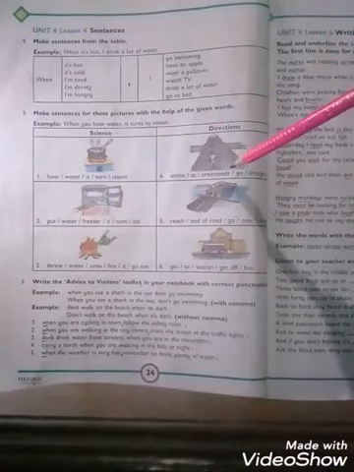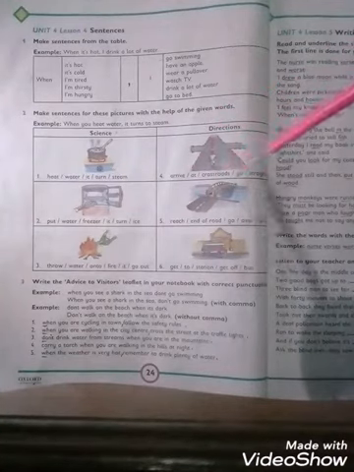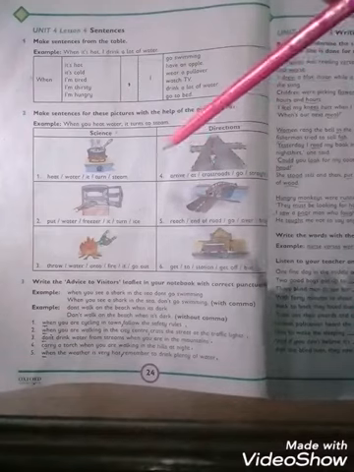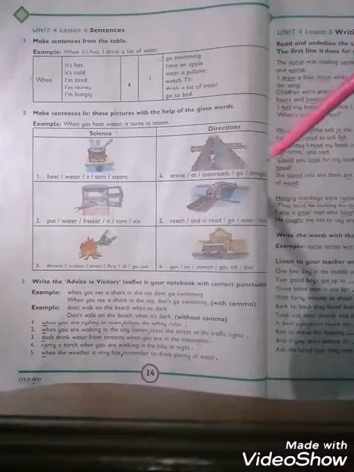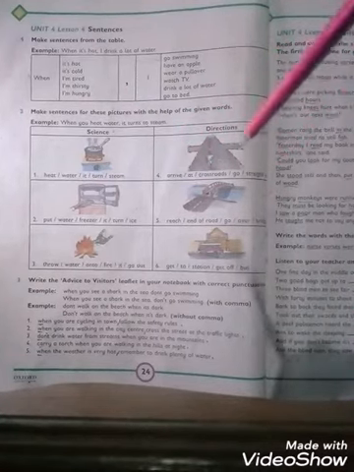Now come to the picture number 4. Here is the man walking on the road and we have to write the correct sentence. When we arrive at crossroads, we go straight on the road.